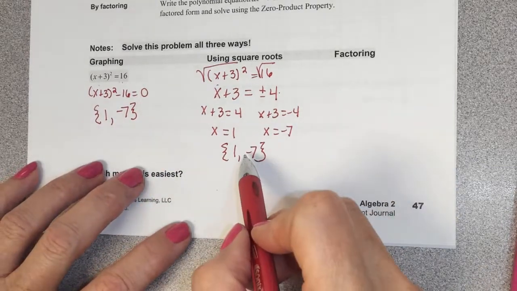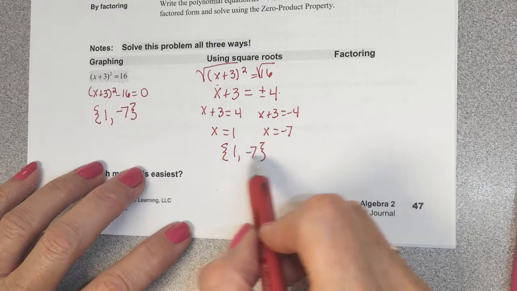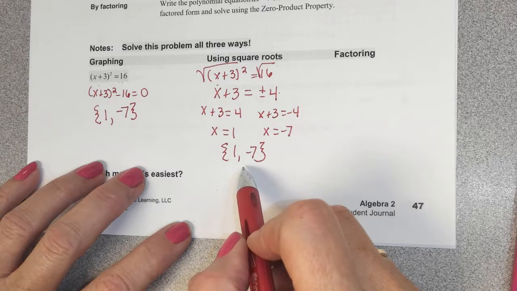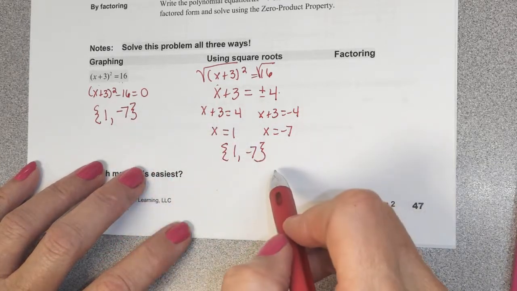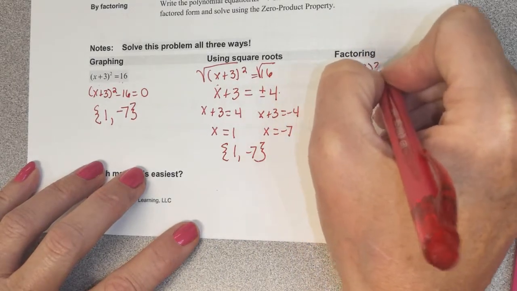When I use interval notation, the smaller number always comes first. But this is telling me solution set, so it doesn't really matter which one comes first here. See how we got the same answers using both methods. The last method I want you to look at is factoring.